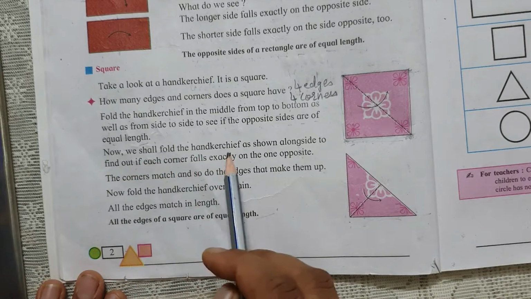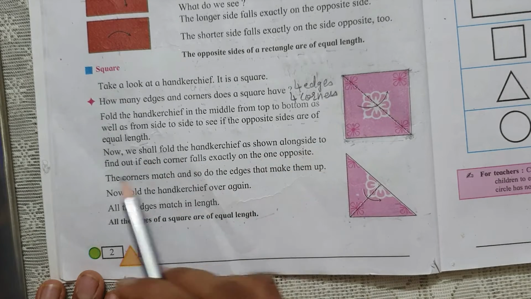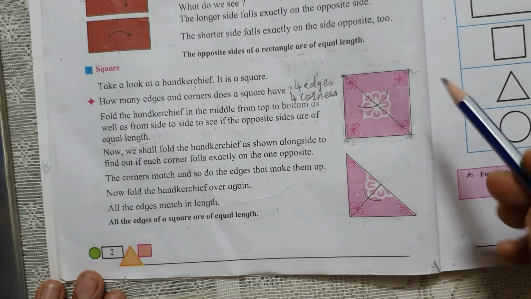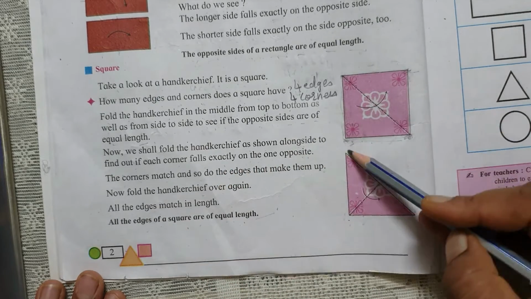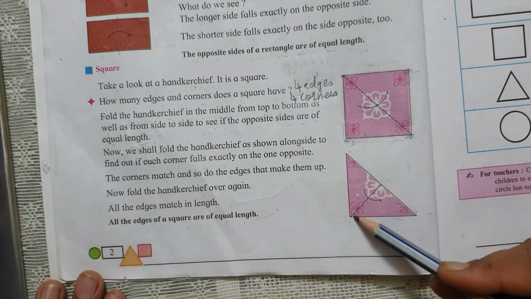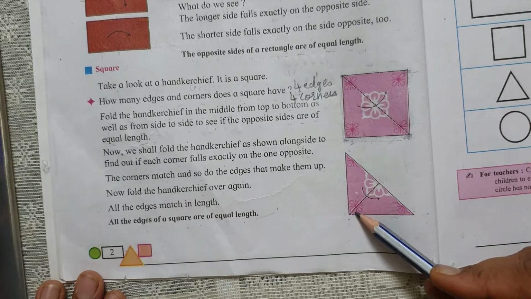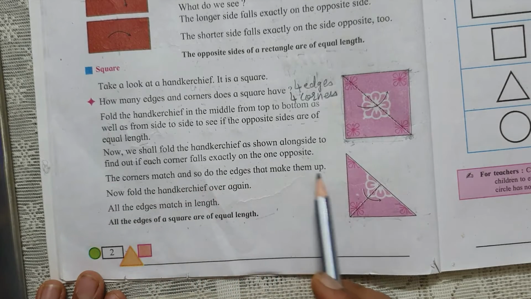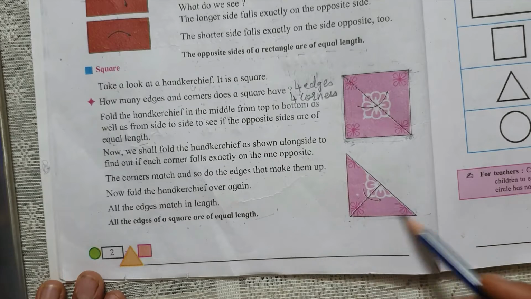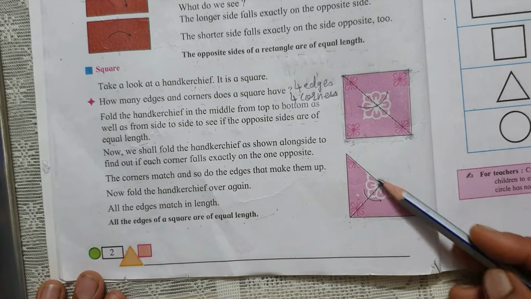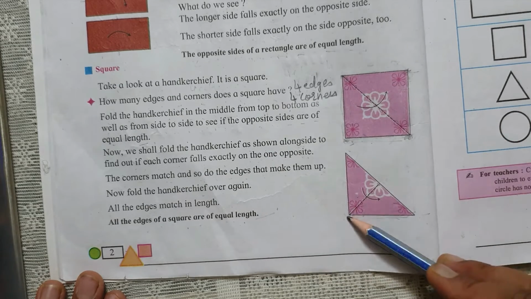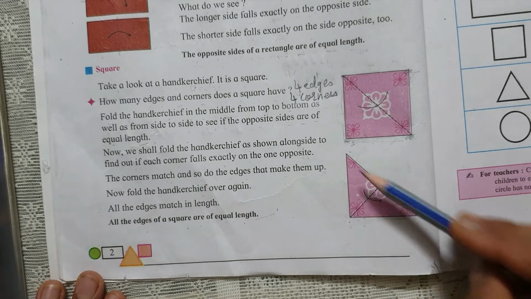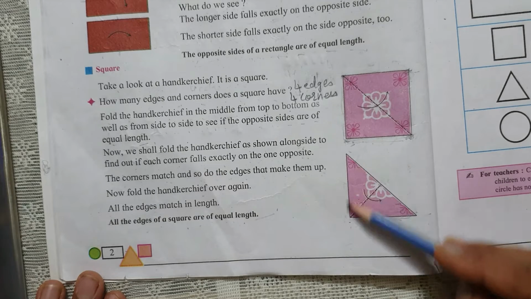Now we shall fold the handkerchief as shown alongside to find out if each corner falls exactly on the one opposite. Now when you fold your hanky like this, you will find that exactly the corners are coming together. The corners match and so do the edges that make them up. They are matching, no? See, when you fold the hanky, this corner falls exactly on the other corners. So the edges are equal in length.